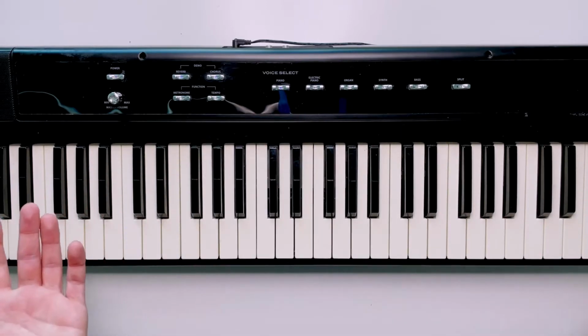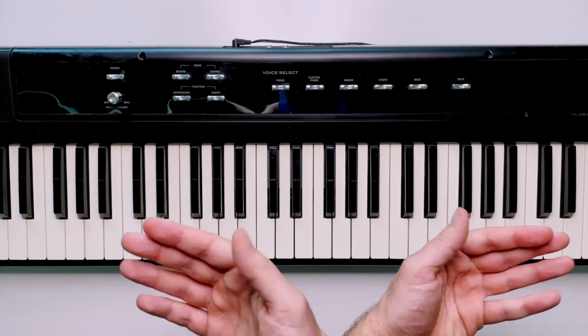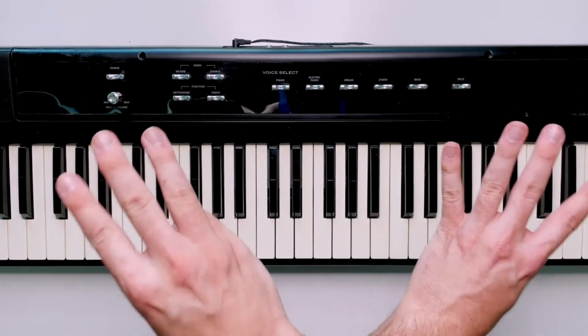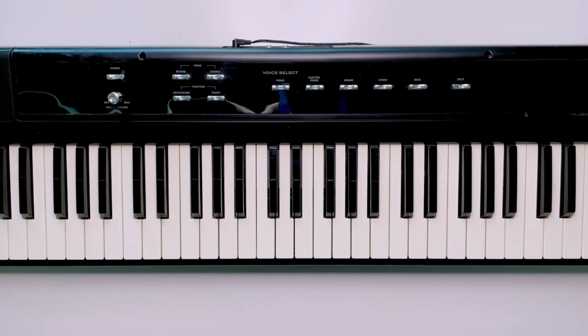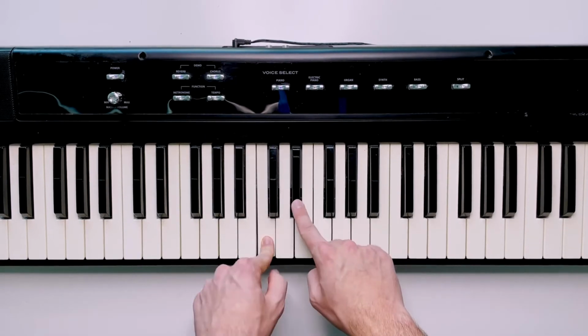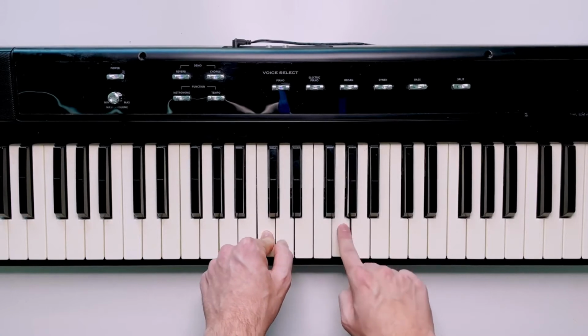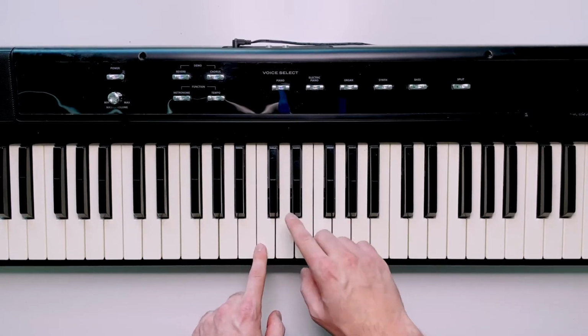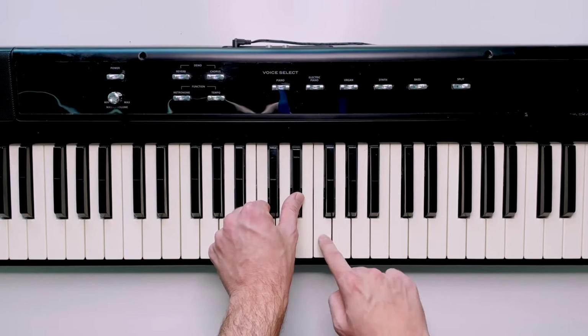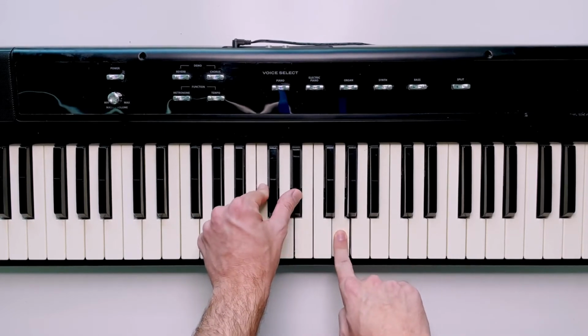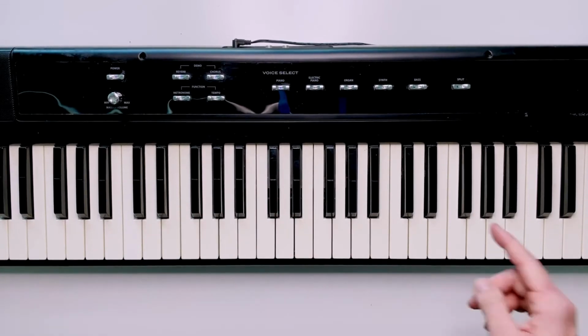And then minor chords are just the reverse. Instead of going 4 and then 3, we go 3 and then 4. So let's do a C minor chord. 1, 2, 3, 1, 2, 3, 4. We'll count that one more time. 1, 2, 3, 1, 2, 3, 4. C minor.